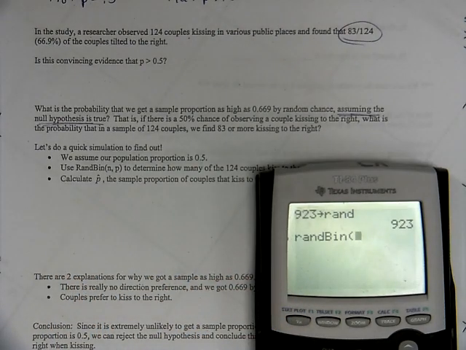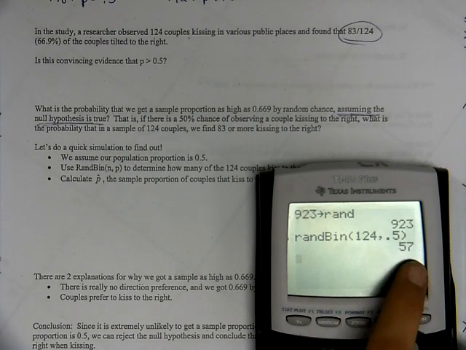You're going to put in 124 because that's our n value. Those of you whose looks like mine, put in a comma. The p value should be 0.5. Does yours ask for a frequency? Repetitions, just do 1. Everybody else, you can just close your parentheses, because we just want one number, because we're all going to go out and take one sample. Now press enter. And it might take a second.